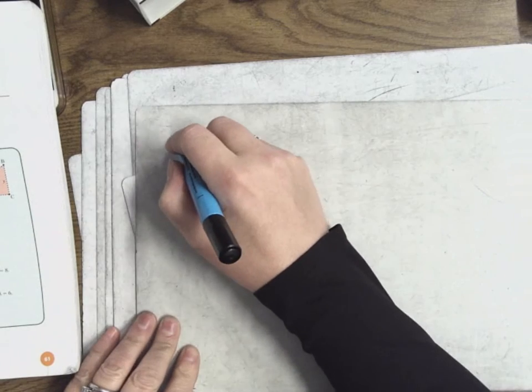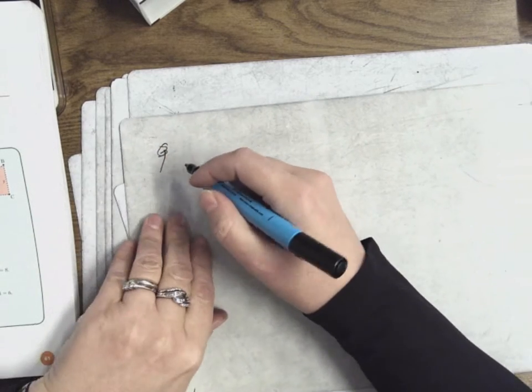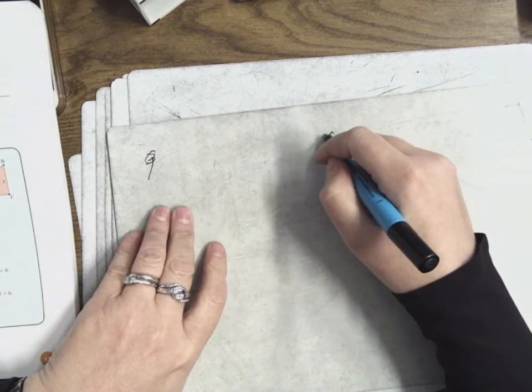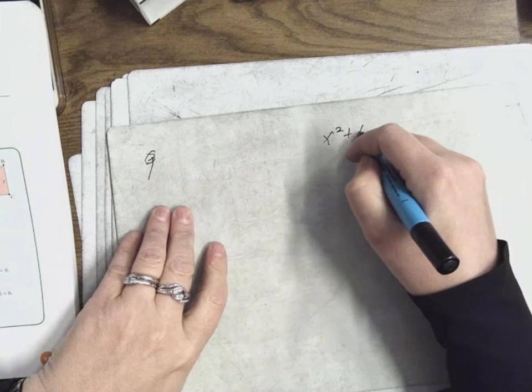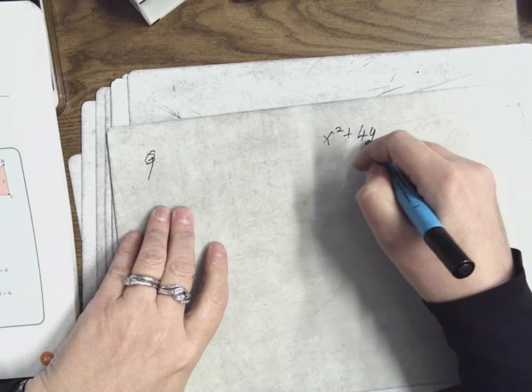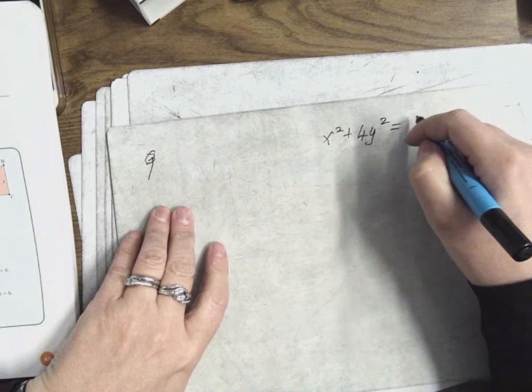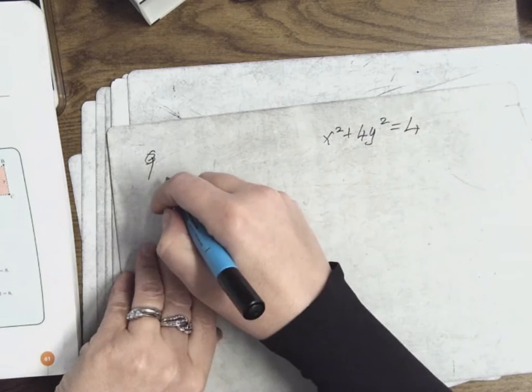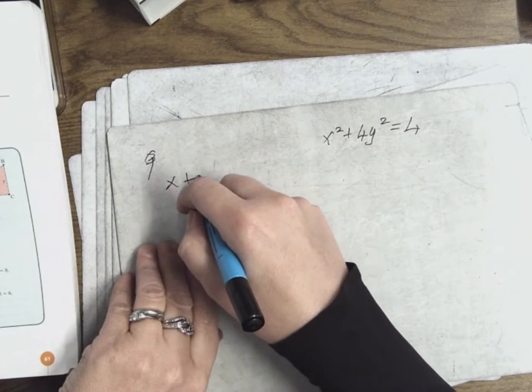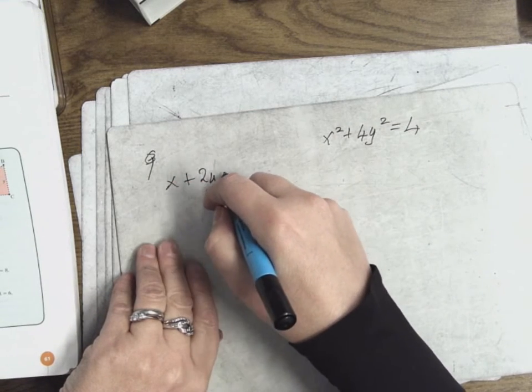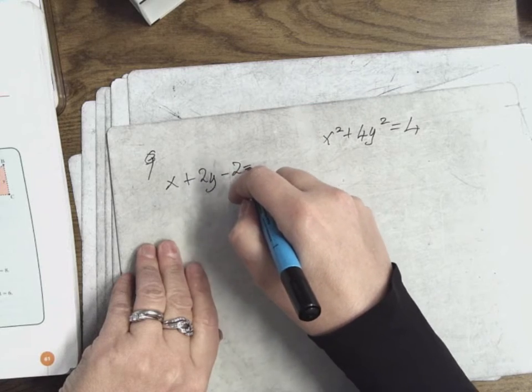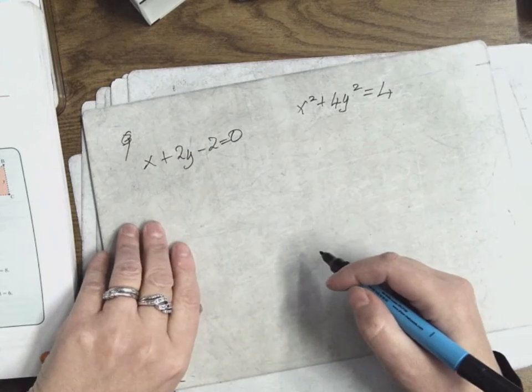So number 9 reads, x squared plus y squared equals 4. That's my quadratic. How do I know? Because it's got squares in it. The other one is x plus 2y minus 2 equals 0. So I have to rearrange here.